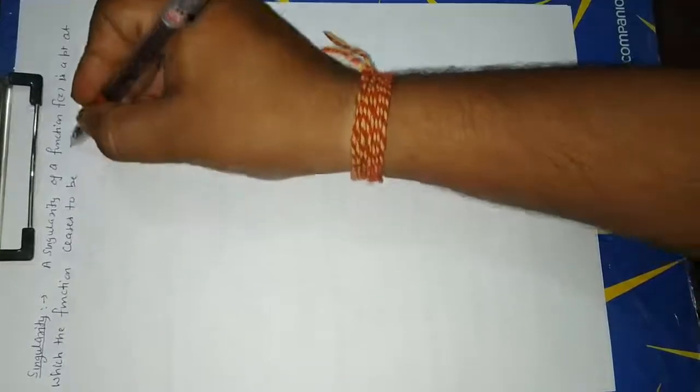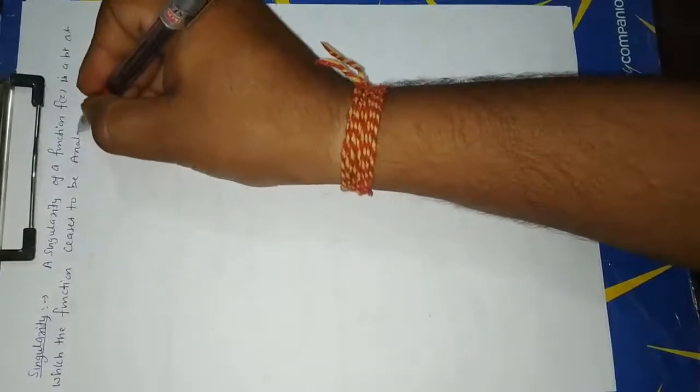A singularity of a function f(z) is a point at which the function ceases to be analytic.